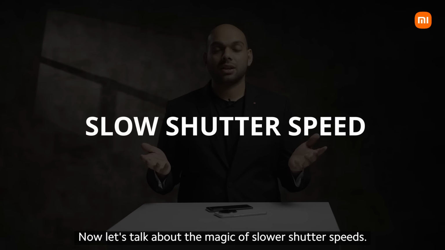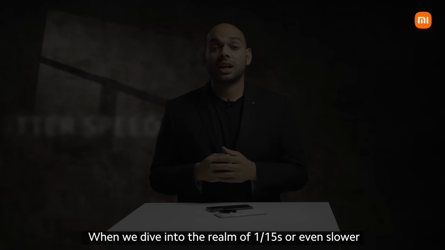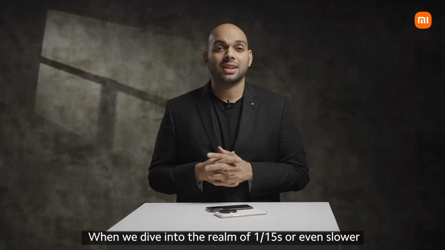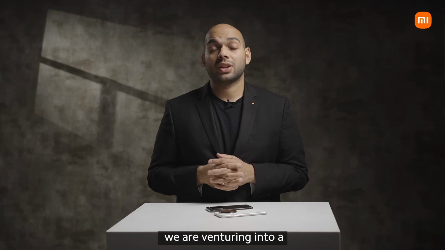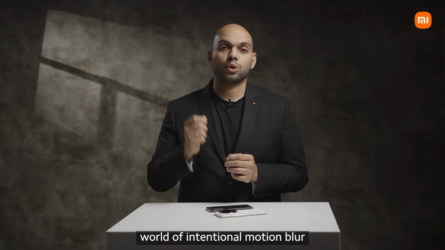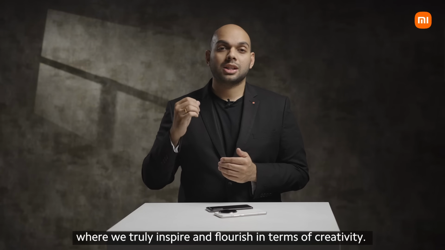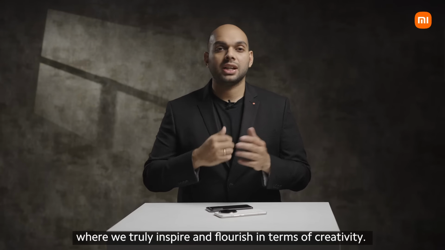Now let's talk about the magic of slower shutter speeds. When we dive into the realm of 1/15 seconds or even slower, we are venturing into a world of intentional motion blur where we truly inspire and flourish in terms of creativity.